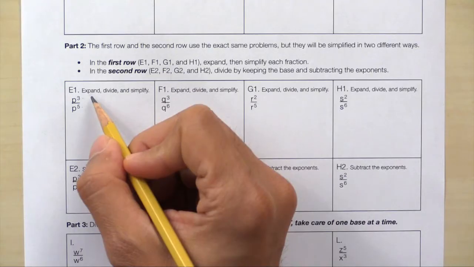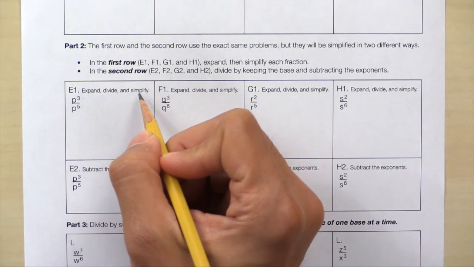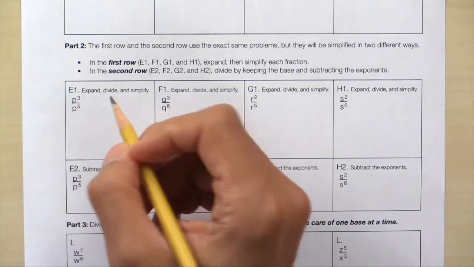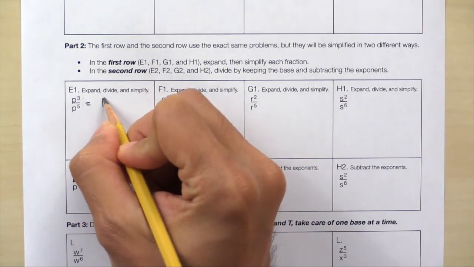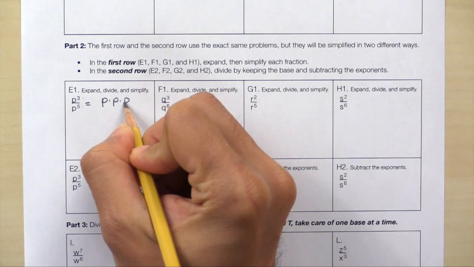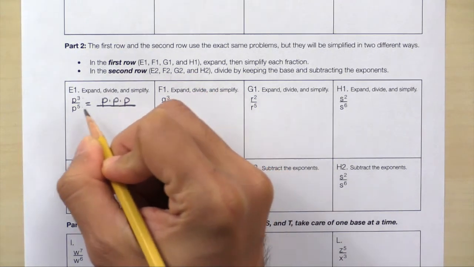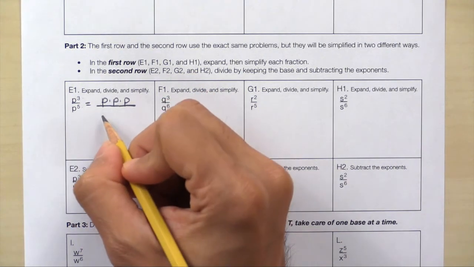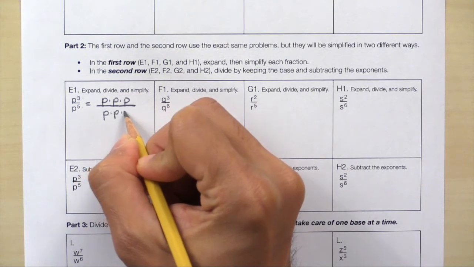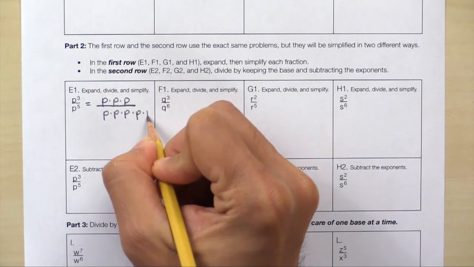Let's go over box E1 and box E2. In box E1, let's expand, divide, and simplify. So p to the third power equals p times p times p divided by p to the fifth power, which means p times p times p times p times p.